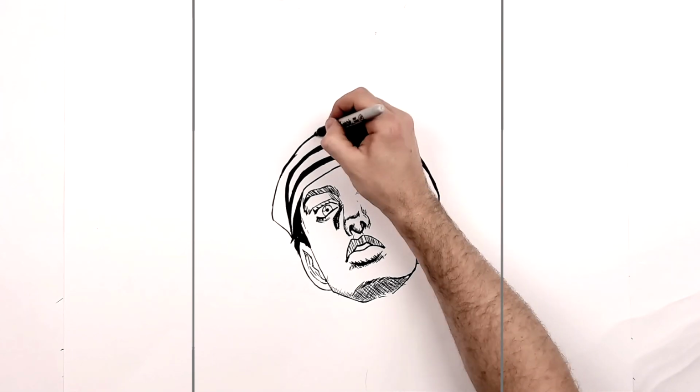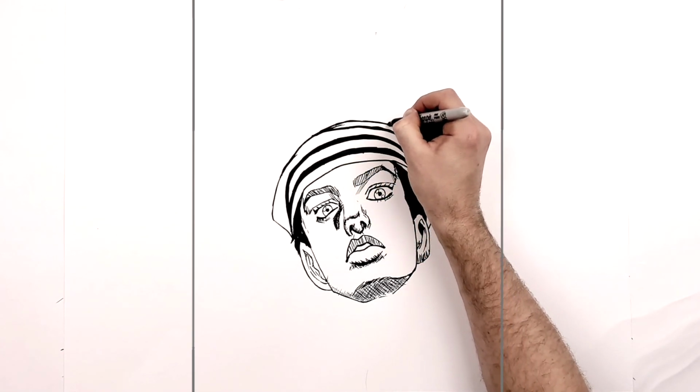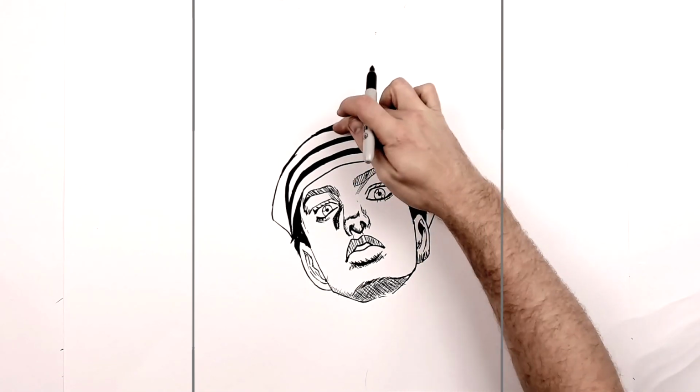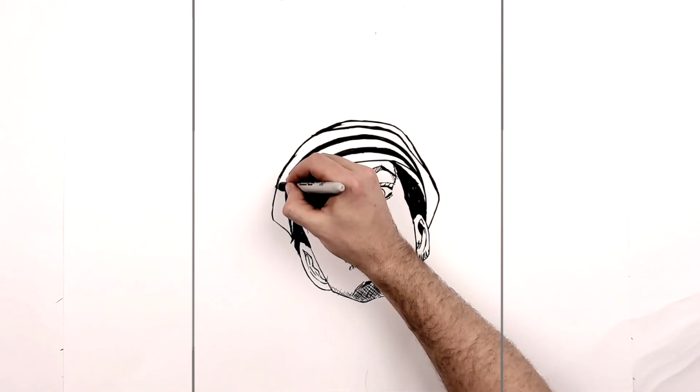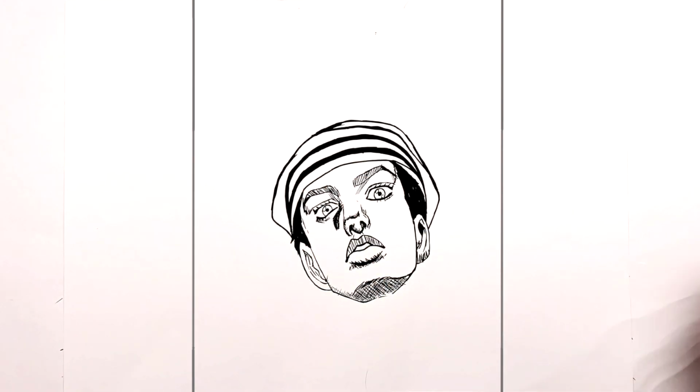Is that better? Maybe. It's a bit better. I just erased this line now. I think that's kind of better shape for his hat. I'm not sure. Does it look better from there?